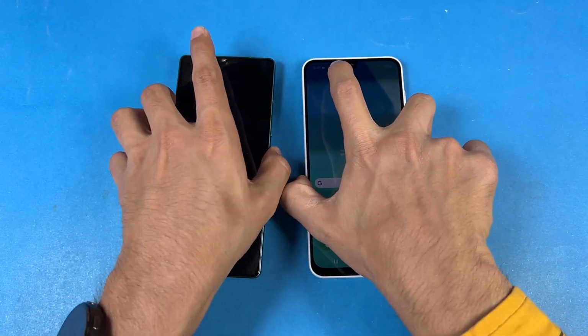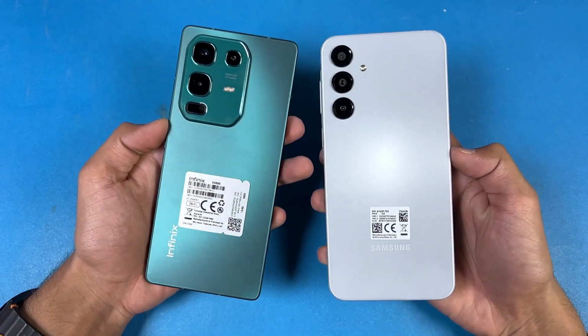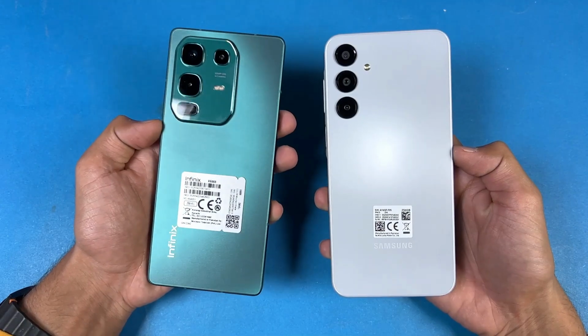Samsung has a 5000 mAh battery with 25W super fast charging, no charger in the box, while Infinix has a 5200 mAh battery with 45W super fast charging in the box.